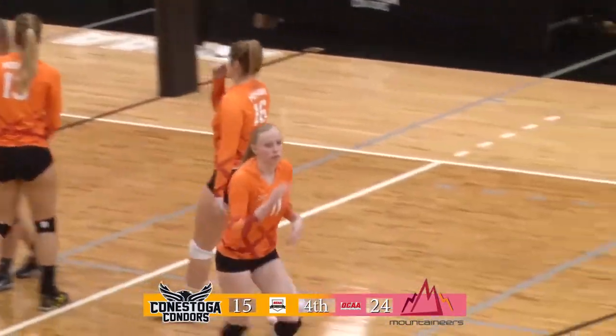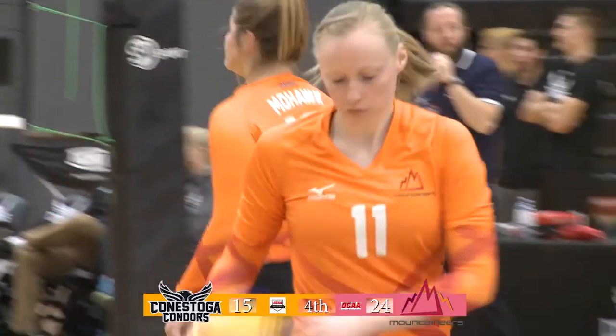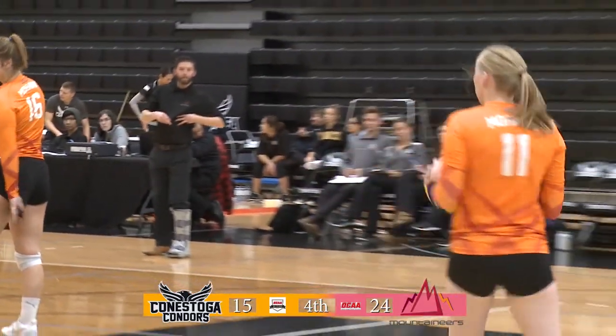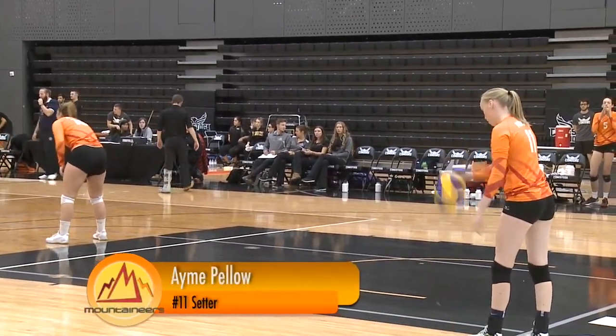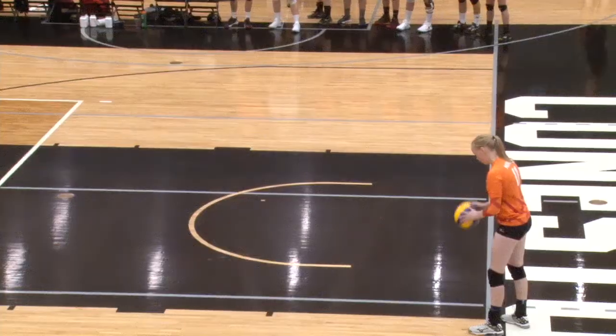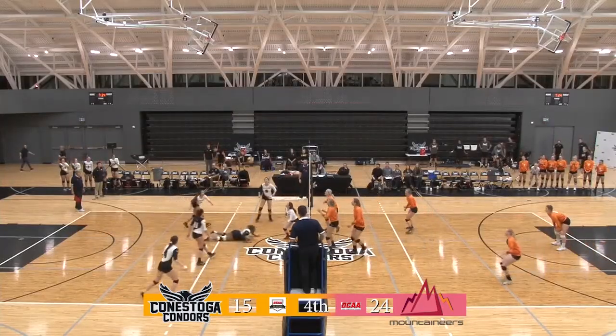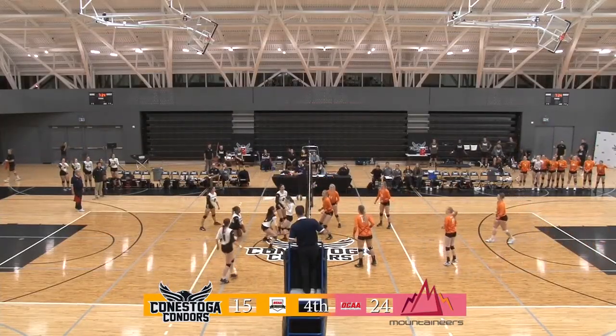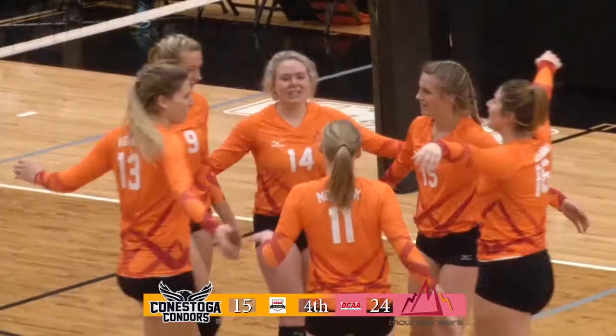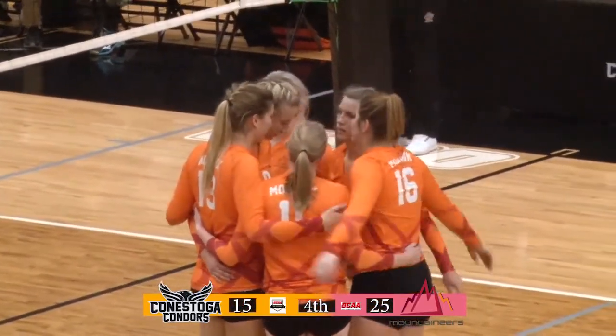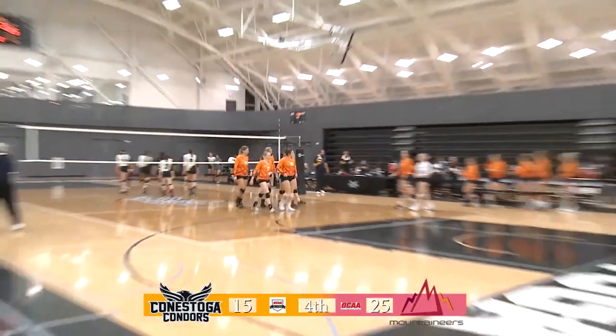Heidberg all night with the strong spikes. Really gets up there to get the arc on it. And this is for the match. 24 to 15 right now. And that is going to do it. And there is the set and game for Mohawk.